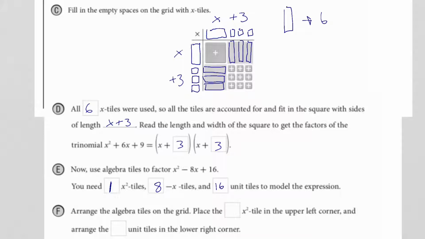And as the numbers get larger, algebra tiles become less practical because it takes a long time to align all the tiles. But the important point is that we're learning that we can break apart these standard form quadratics using this method.